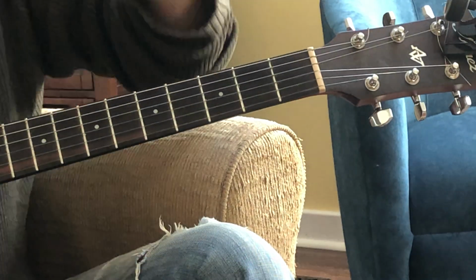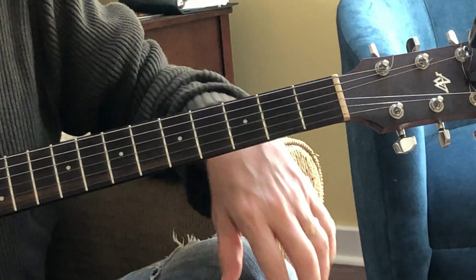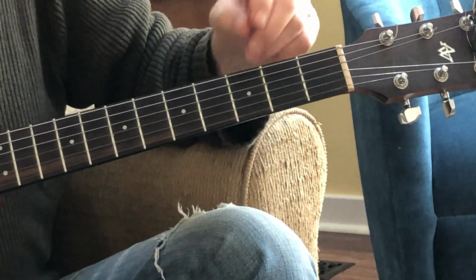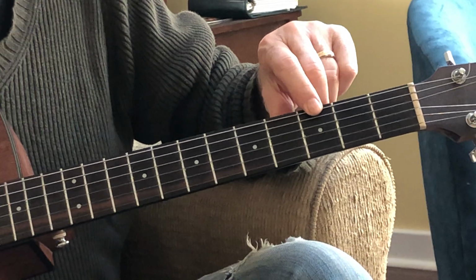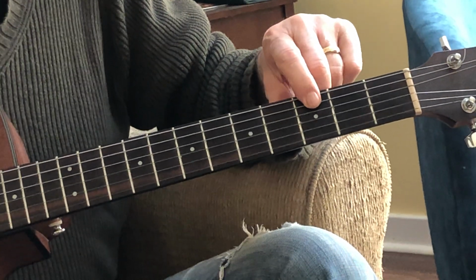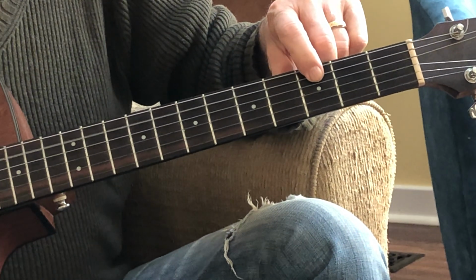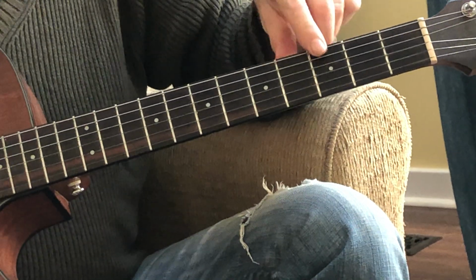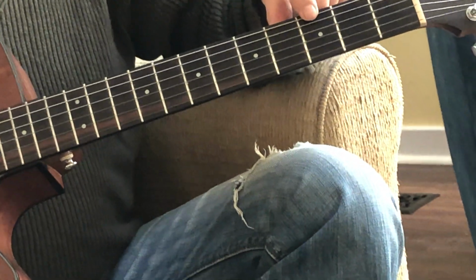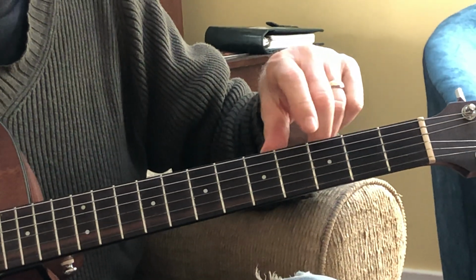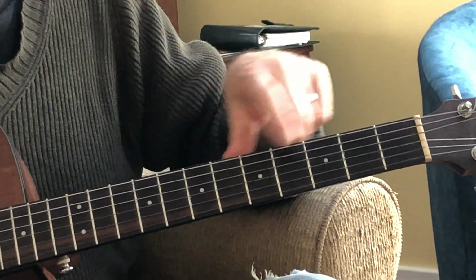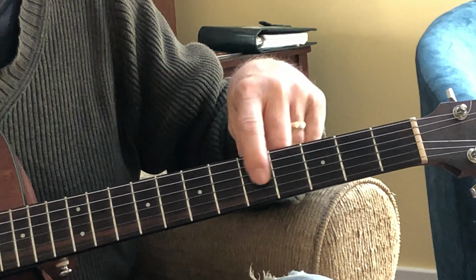Now if I want to play a 1-4-5 progression in the key of G, here's the 1, that's the root note, that's the G note. Right below it is the 4th. It's always the 4th right below it, in these bass strings, these first 3 strings.